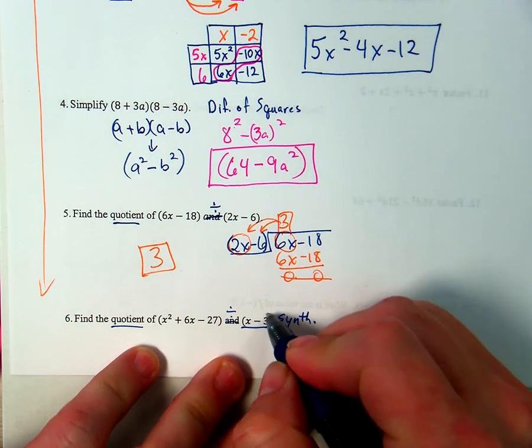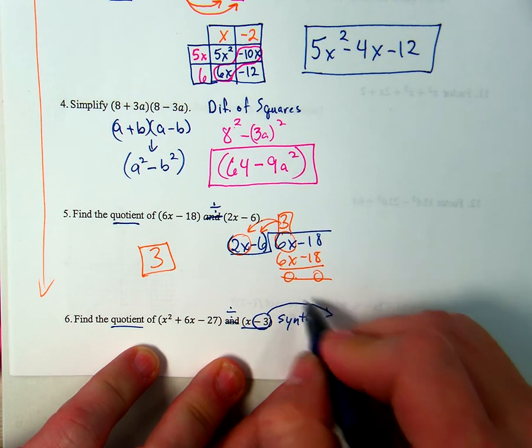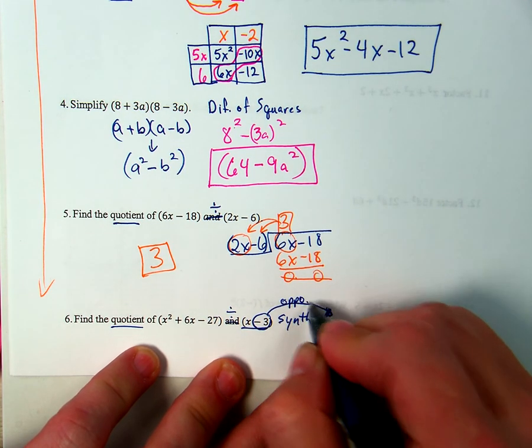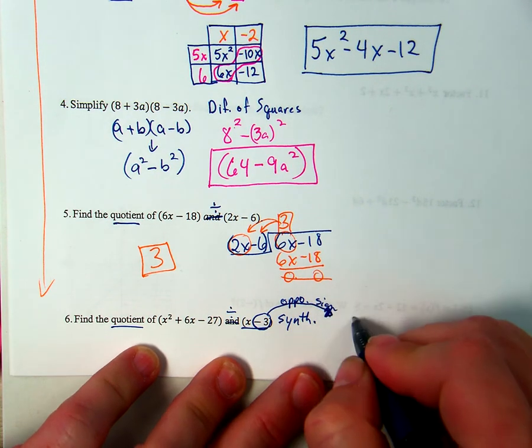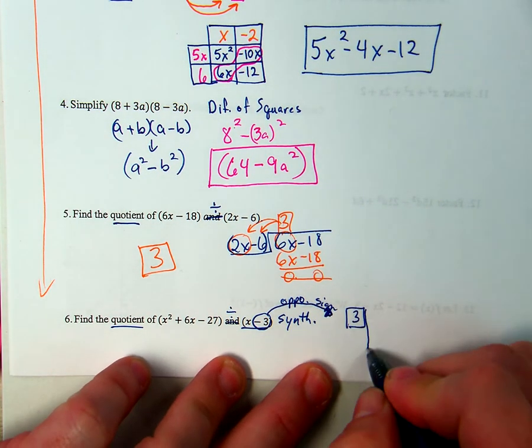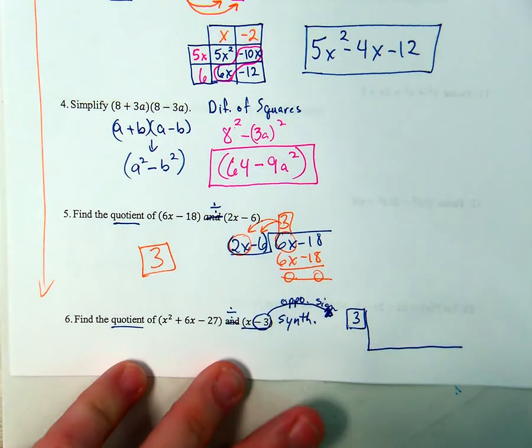So what do we do? We take this term in the binomial and we use the opposite sign. So we're going to have a positive 3 sitting here. Okay, make our little bracket here to help us out. And then we're going to look at the terms.